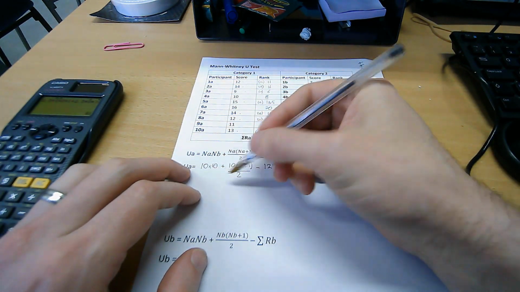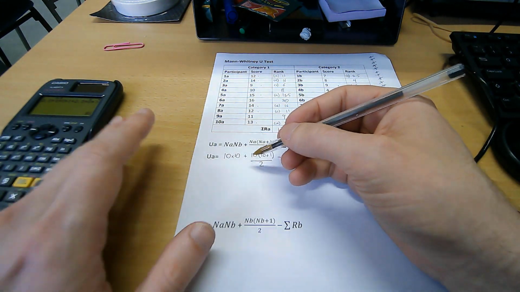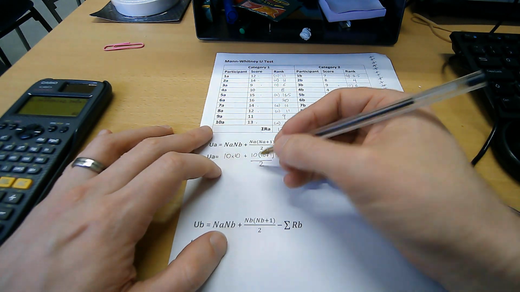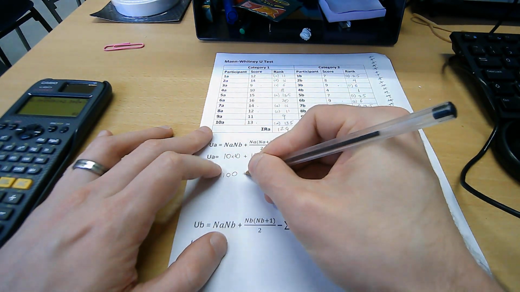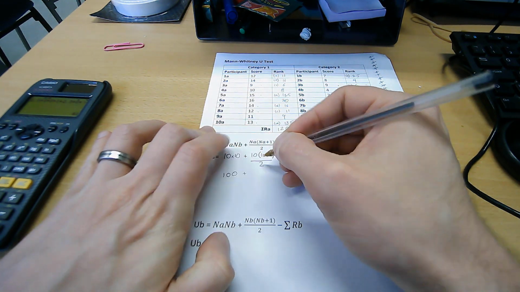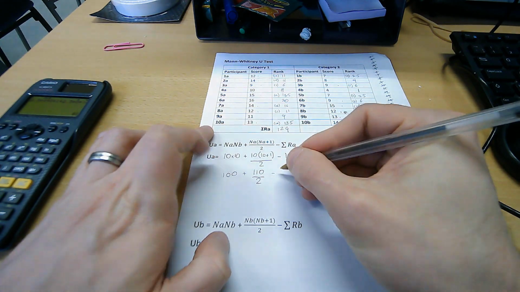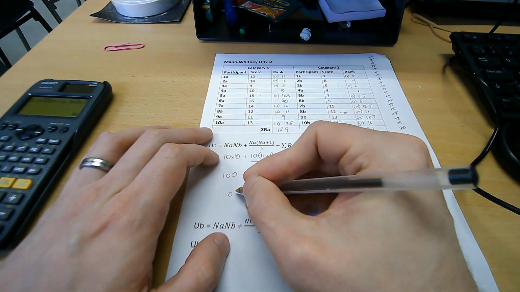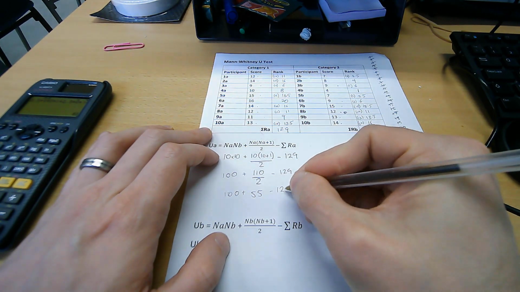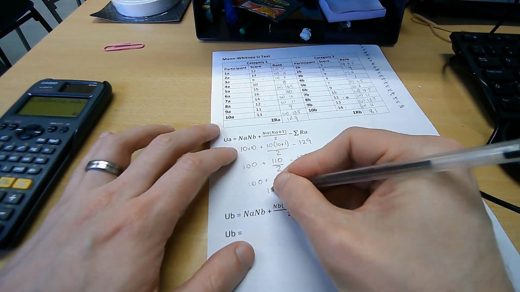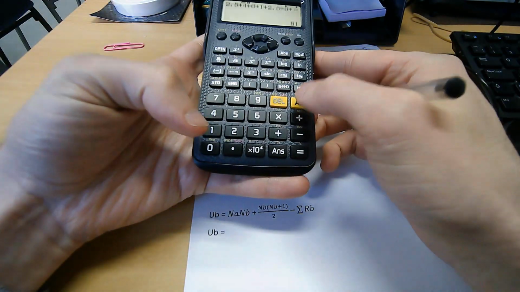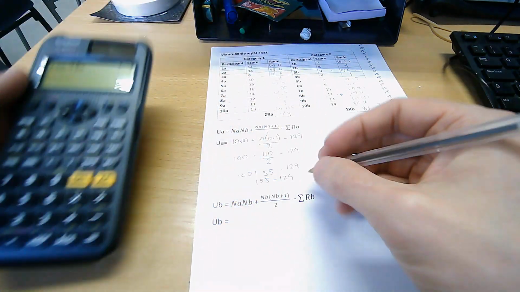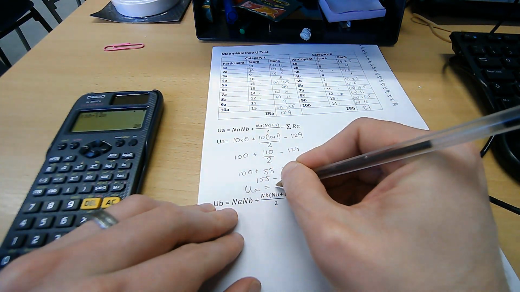Now it's really important that you actually write all of this out and don't try and jump ahead, because if you jump ahead and make a mistake, you'll get no marks for it. Whereas if you lay it all out and make a mistake, then you will still get marks for it, because you'll get marks for showing your working. So 10 times 10 we know is 100, plus 10 plus 1 is 11, so 10 times 11 is 110, divided by 2 minus 129. We know that 110 divided by 2 is 55. So this gives us 155 minus 129. Some of you do that in your heads, but I'm not as smart as you, so I'm going to do it on my calculator here. 155 minus 129, that gives us 26. So UA equals 26.